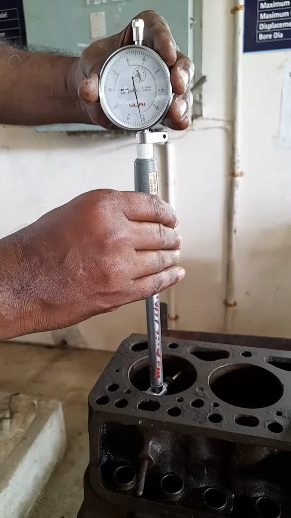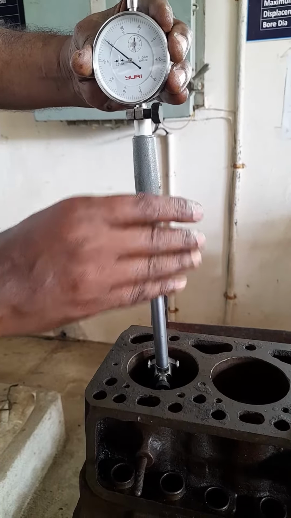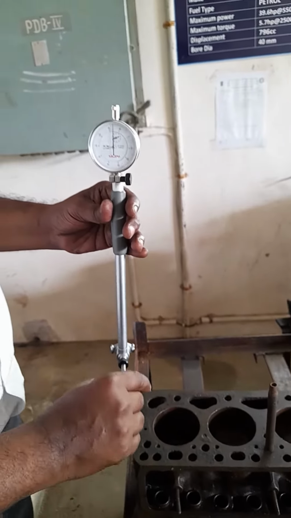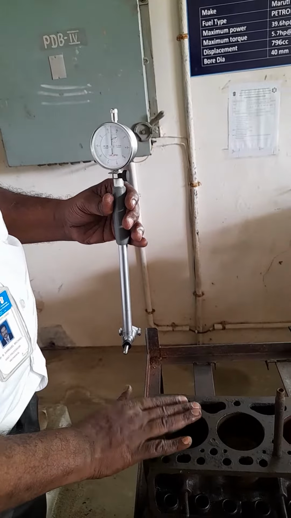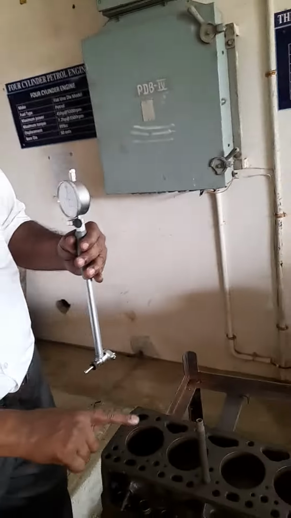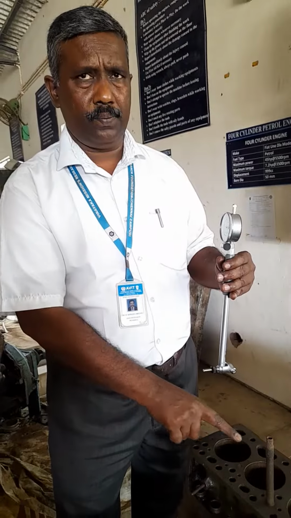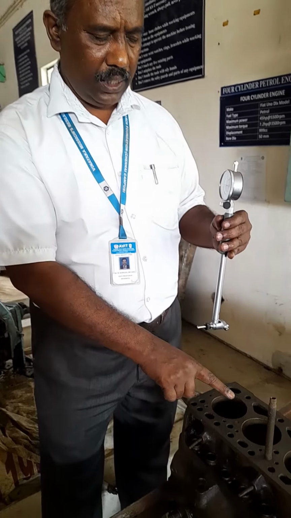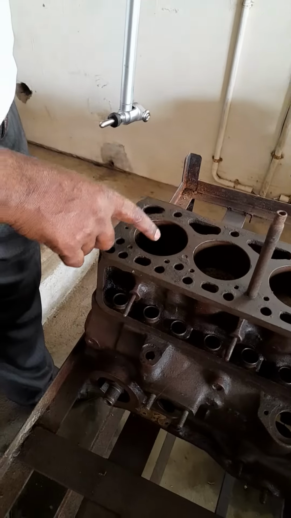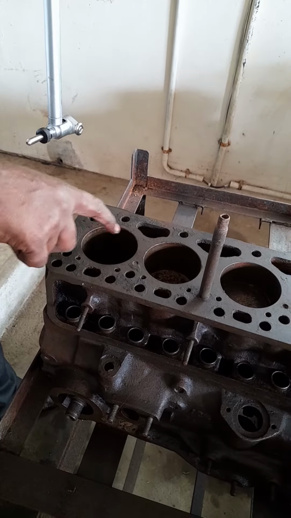Whenever you rotate it inside, it comes back to the original position, and that amount is the deviation. After that you take a reading. You take readings at the top, the middle, and the bottom of the bore. Three places you take the measurement. First at the top of the cylinder bore, second at the middle, and third at the bottom. Like that you can measure the cylinder bore.